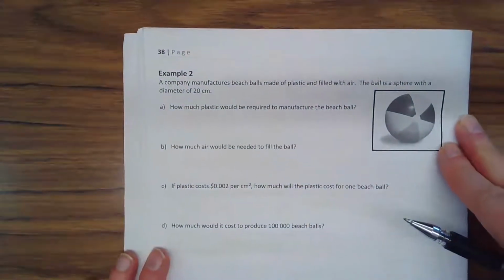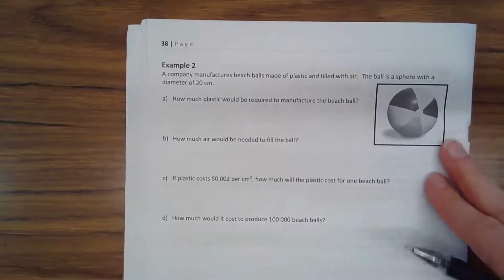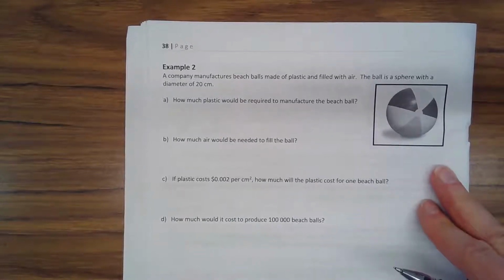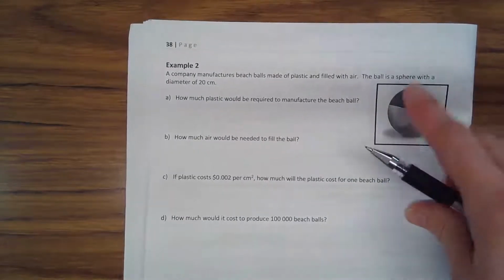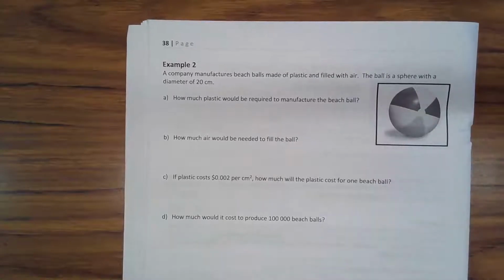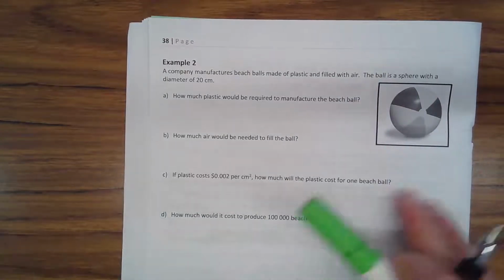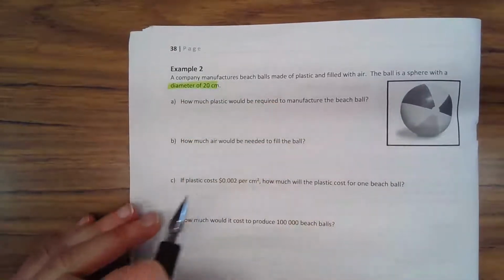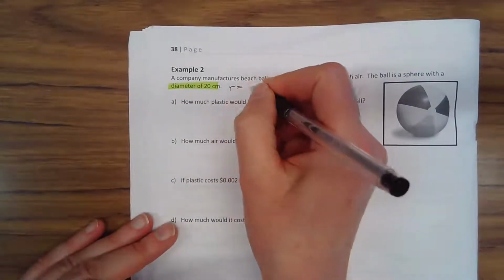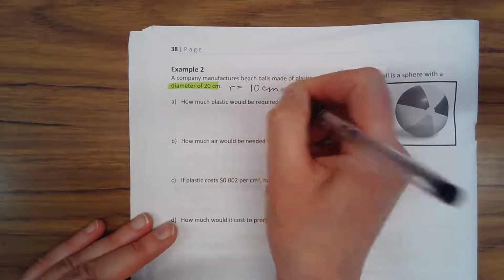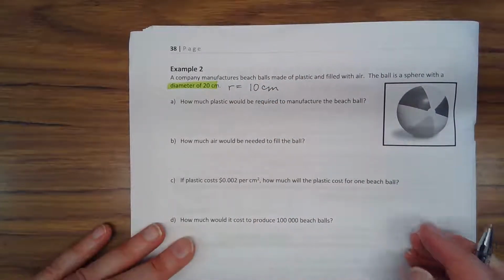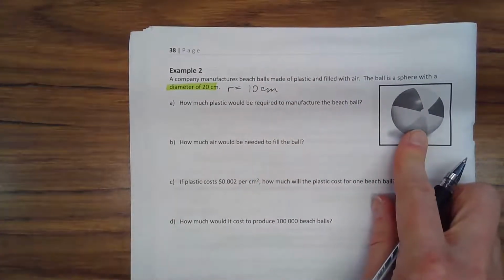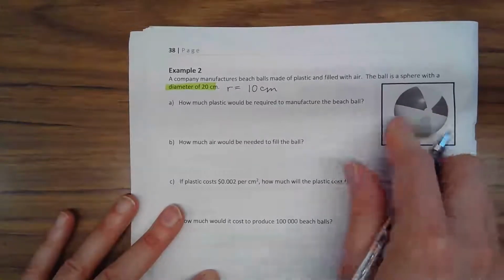Next example, example 2, a company manufactures beach balls made of plastic filled with air. The ball is a sphere. Okay, that's nice that even if they didn't give it to me, I would know that's a sphere with a diameter of 20. So as soon as I see diameter, none of my formulas use diameter. So I'm going to quickly state that the radius is 10. How much plastic would be required to manufacture the beach ball?